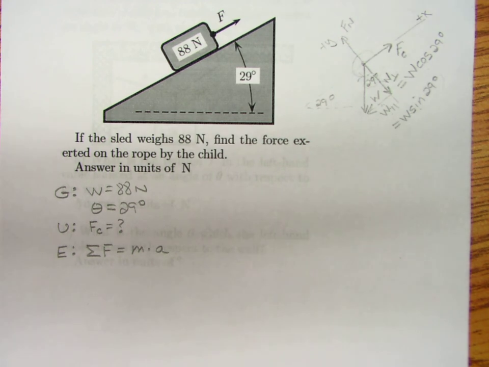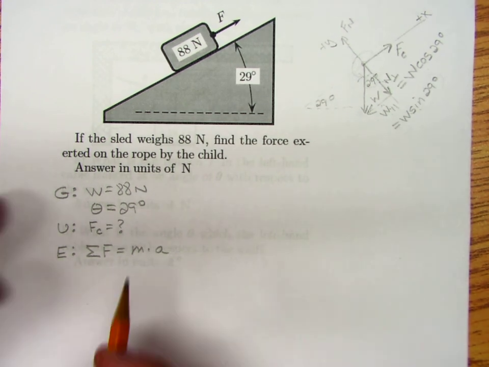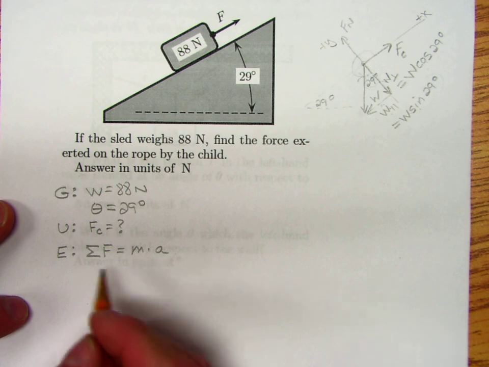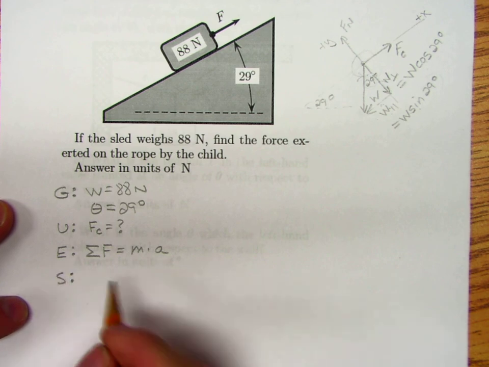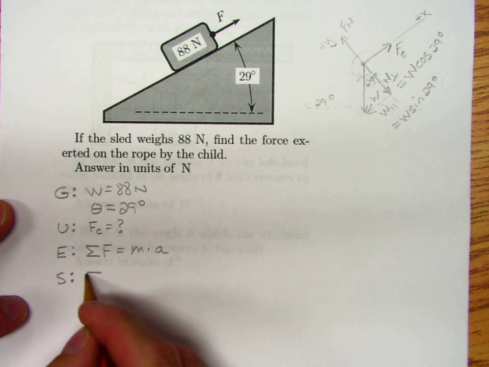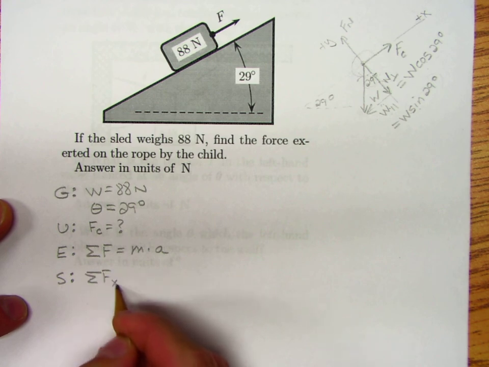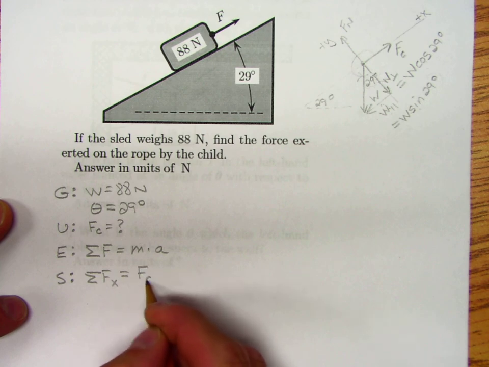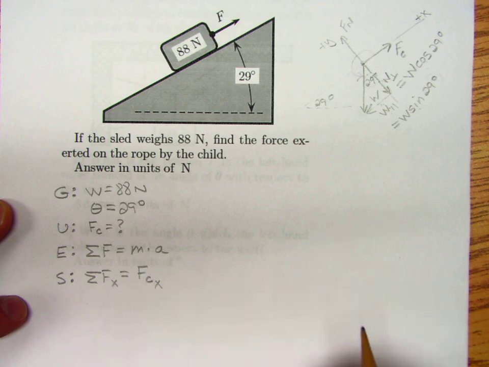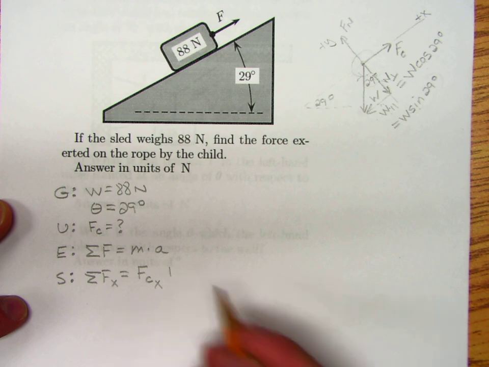So let's break these into their components. First, we'll write our substitution. I like putting this in the substitution part. So we have sigma Fx is going to be equal to the force of the child in the x direction plus any other forces. Are there any other forces?